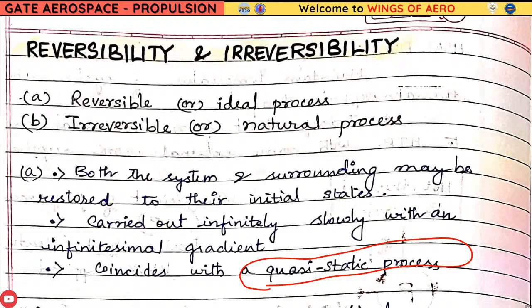For example, jumping from the first floor to the ground floor is a sudden process. But going from the first floor to the second floor gradually using stairs, coming down and up, is gradually increasing or decreasing. That is a quasi-static process.